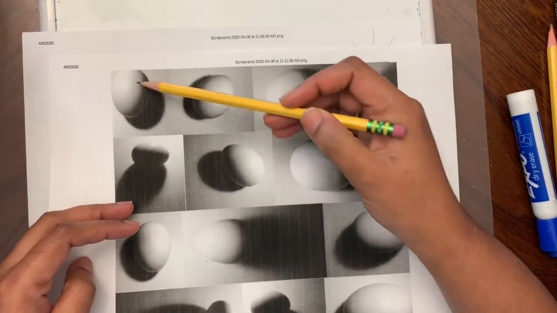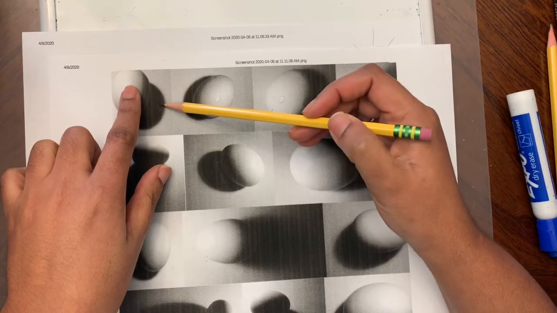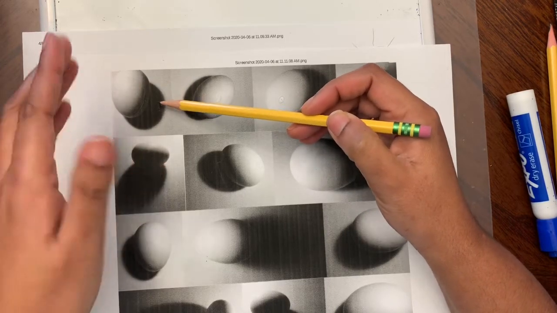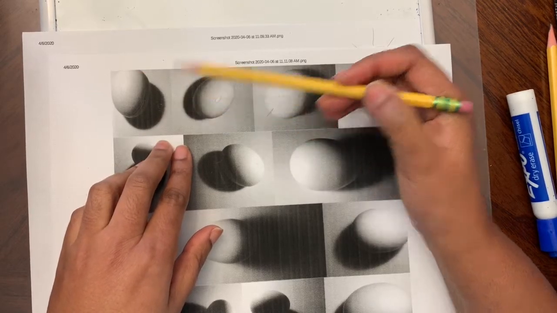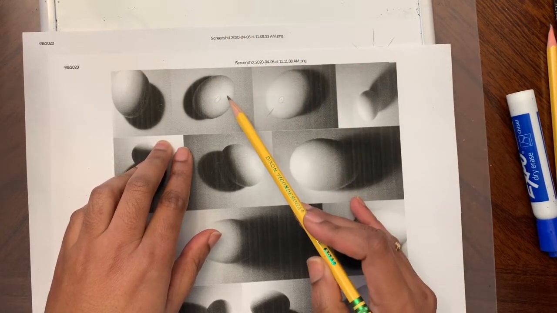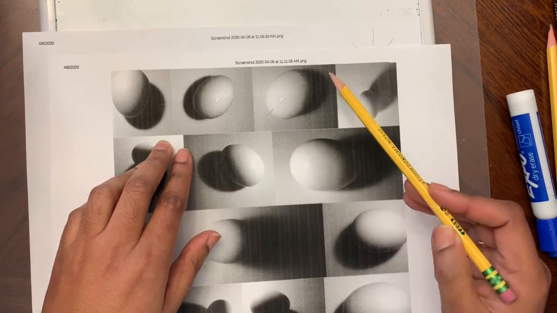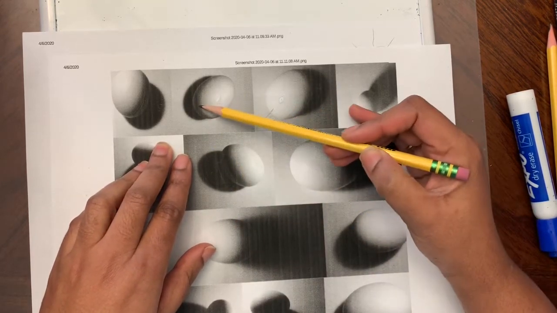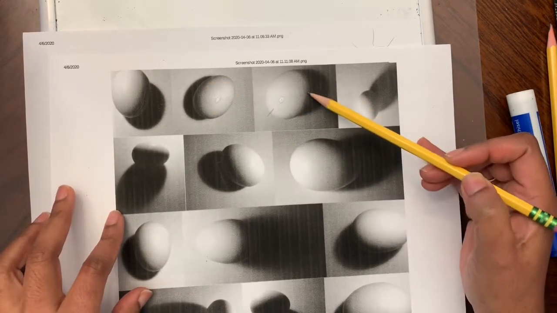The cast shadow is made by the object. It is on the opposite side of the light source. So the light is over here, the shadow is on this side. On this one, the light is over here, the shadow is on the opposite side over here. Here, the light is here, the shadow is over here. And you can see the darkest part, the core shadow, on the egg here.